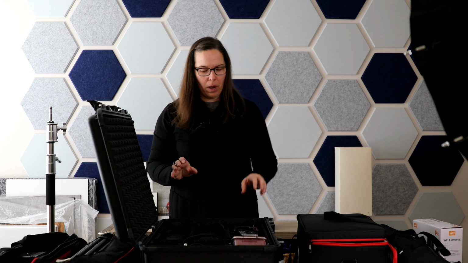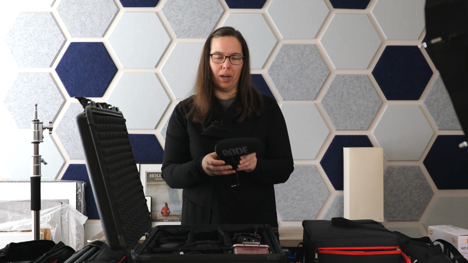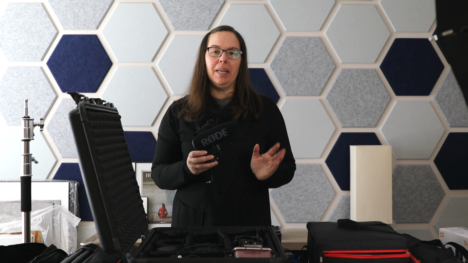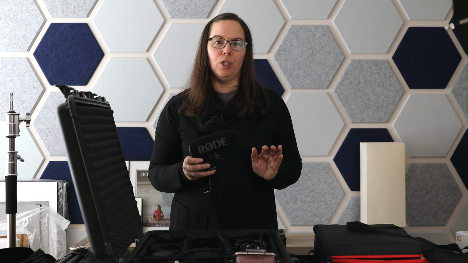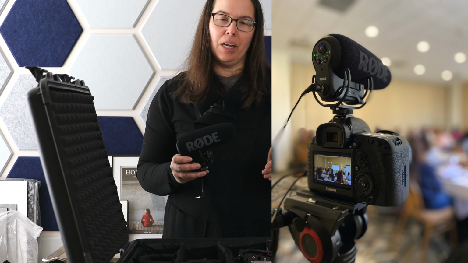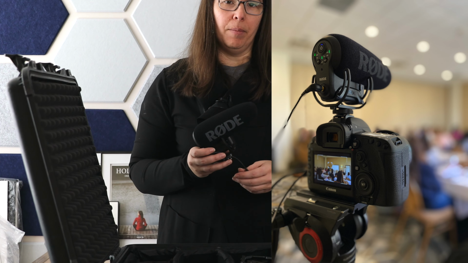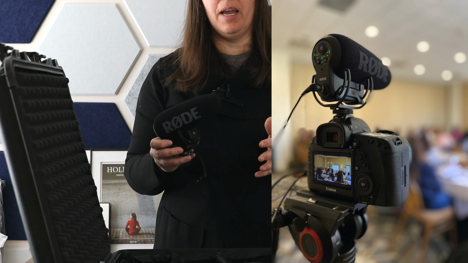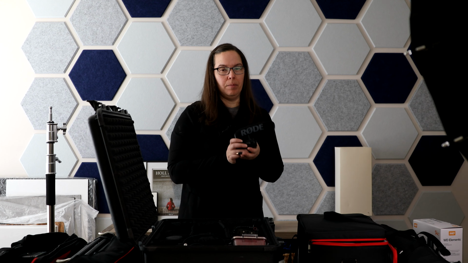With audio, I also do have the Rode shotgun mic. Now, depending again on your clientele and how you're shooting, this could be great, especially if you're using a cage system, which I'm going to show you, and you're doing audio on the fly and they're not going to be mic'd, let's say. This is also a great solution too.